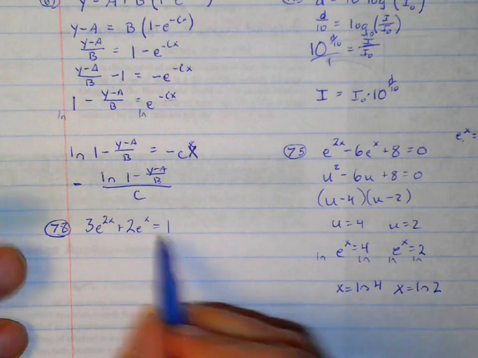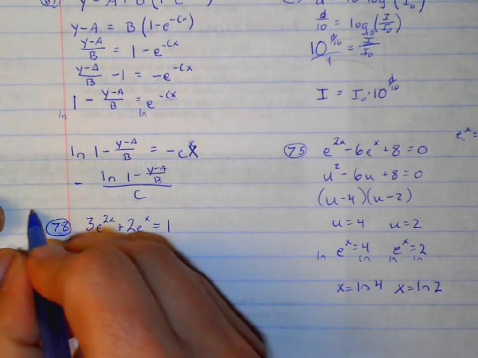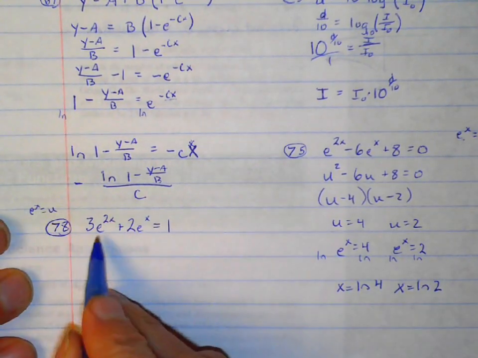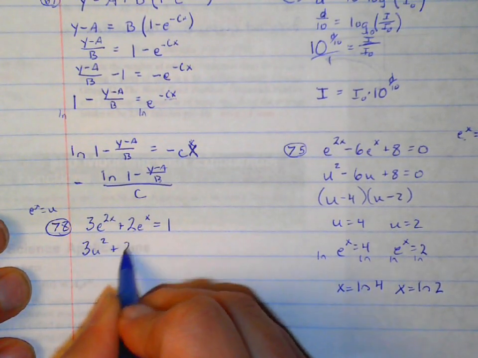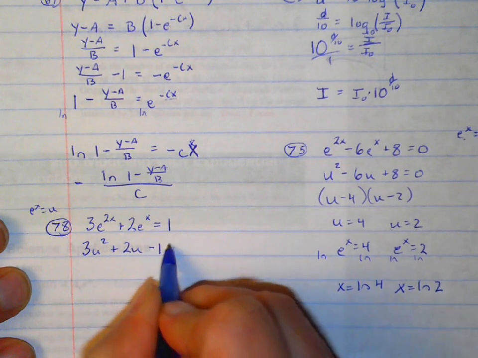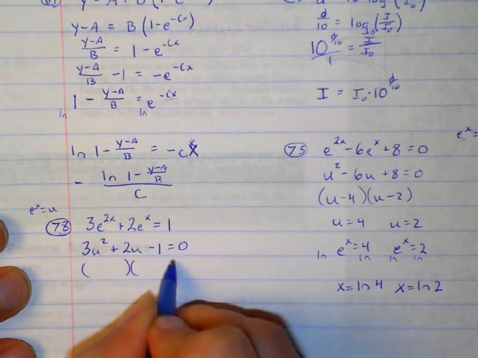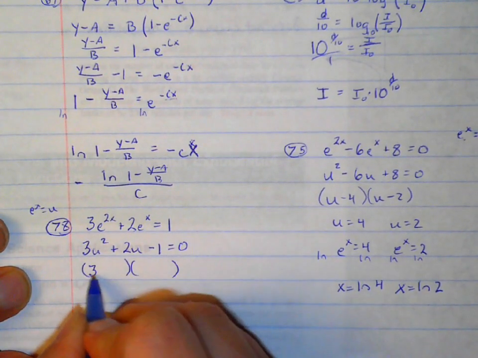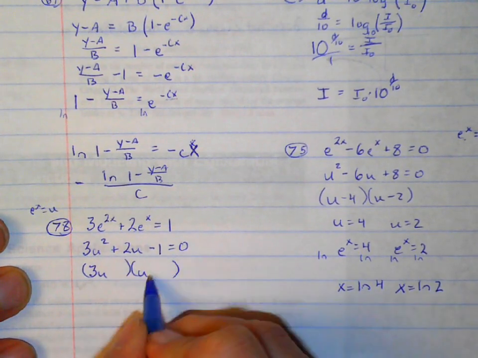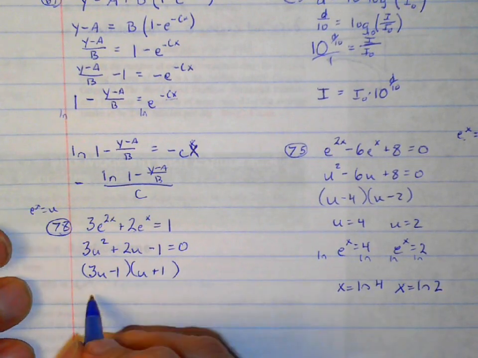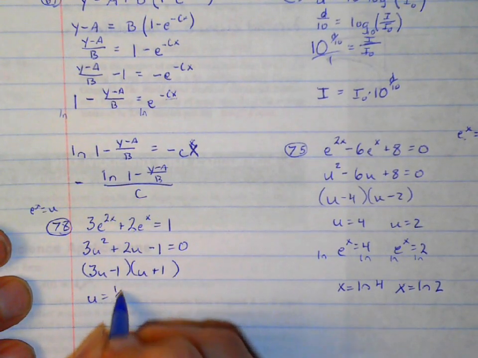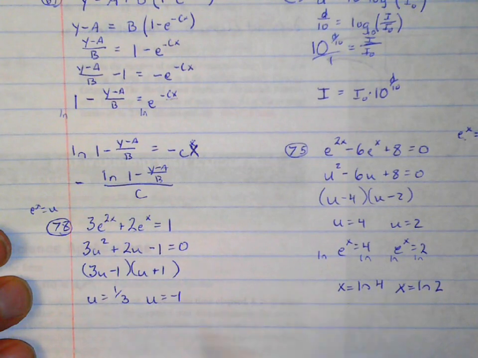Number 78, I'm going to use that substitution again, that e to the x is equal to u. So this would be 3u squared plus 2u minus 1 equals 0, because it's solving a quadratic. So I have 3u and u, plus 1 and minus 1, which gives me 3 minus 1 is 2. And I have u is equal to 1/3 and u is equal to negative 1.